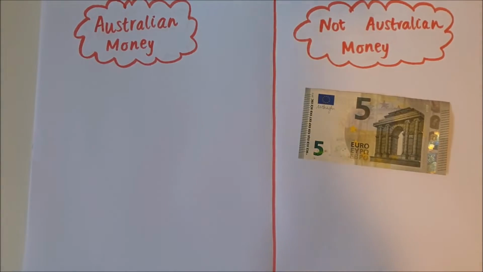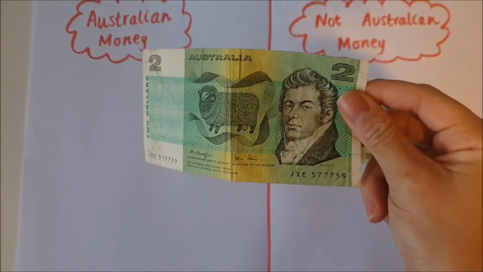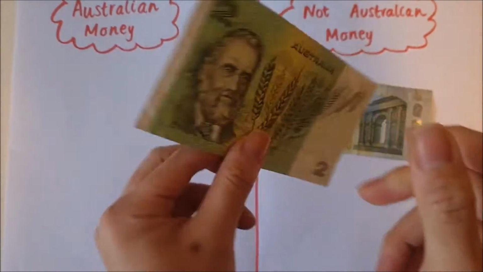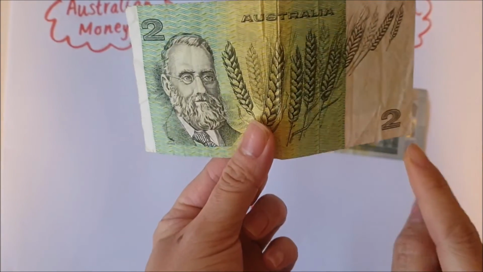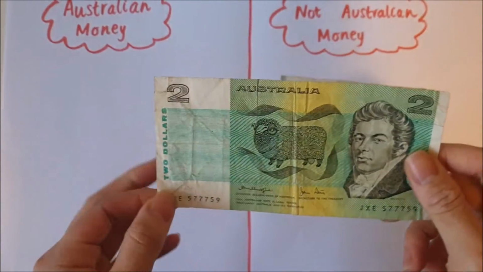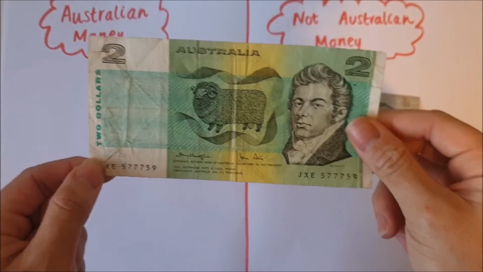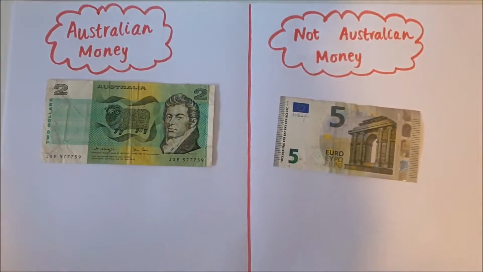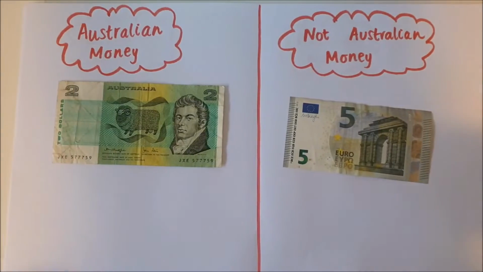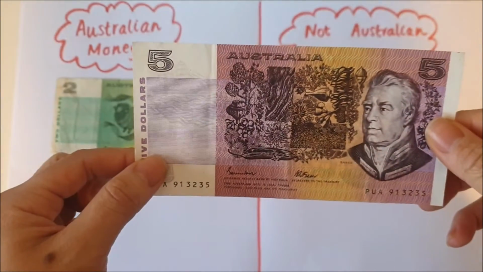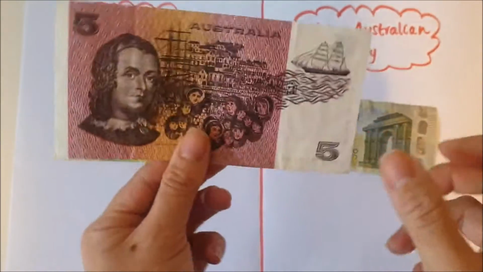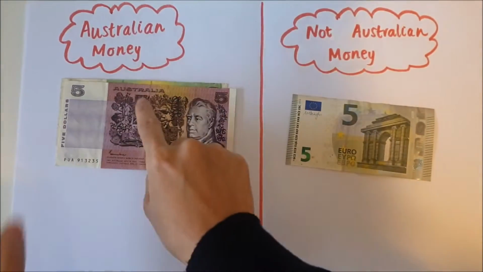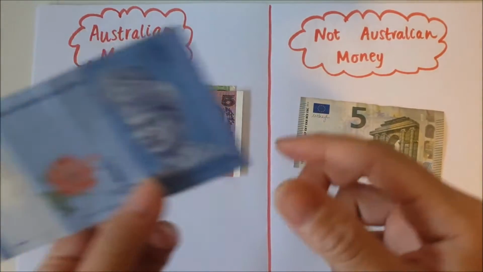Now, how about this one? Now, this one does say it's from Australia, but it's a really old form of money. It says 2. It's a $2 note, and this no longer exists in Australia. This is one of Miss Sang's collection. It is Australian money, but you can no longer spend that at the shops. Here I have another one, a really old $5 note. Again, it says it's from Australia.